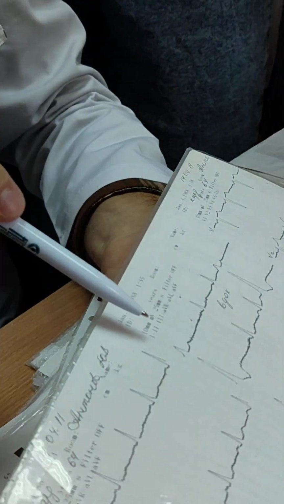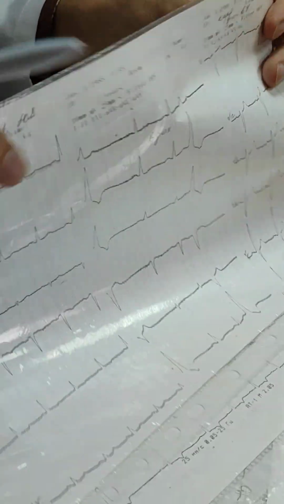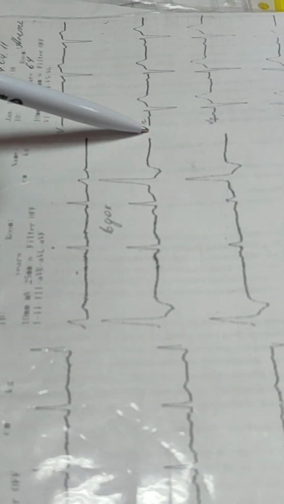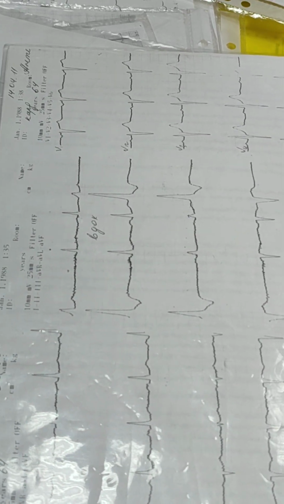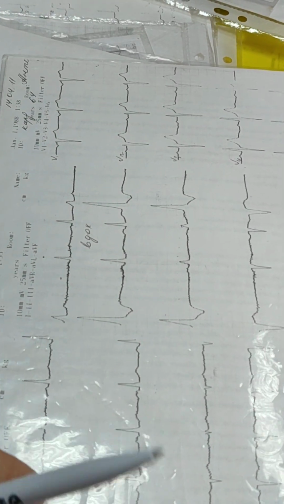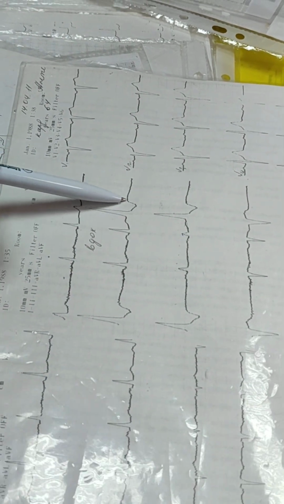These complexes and these complexes. Yes? From a distance we can see that these complexes are abnormal. Something wrong with them. This distance is short, next is a long pause. So it is ventricular extrasystole. Complex is wide, deformed, more than 0.12 seconds.